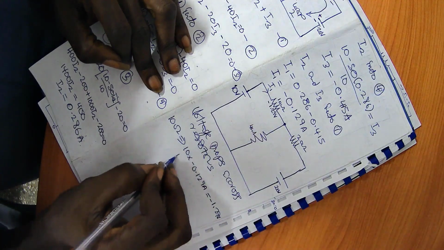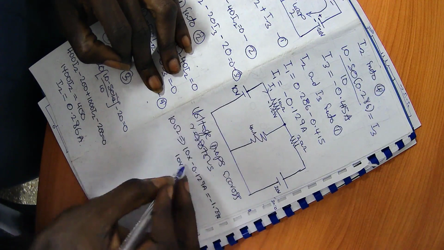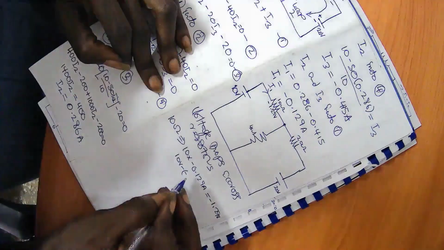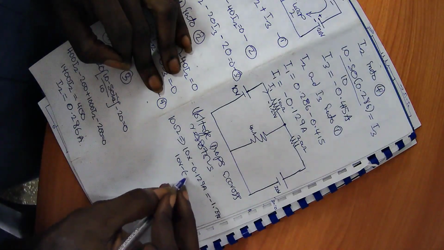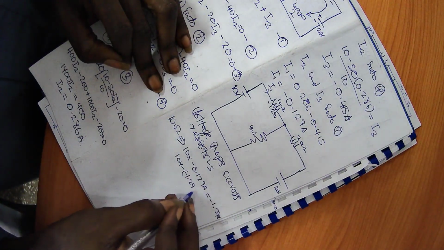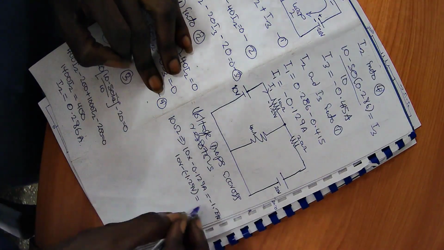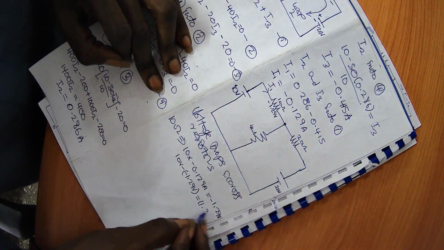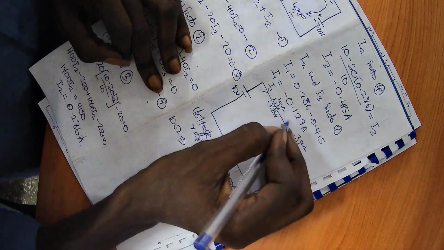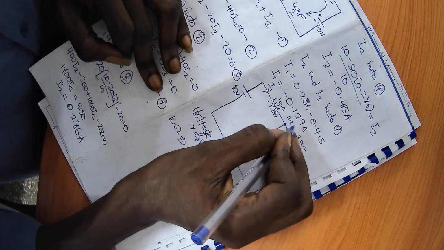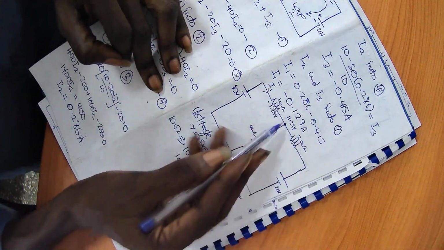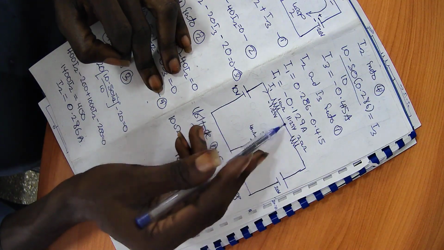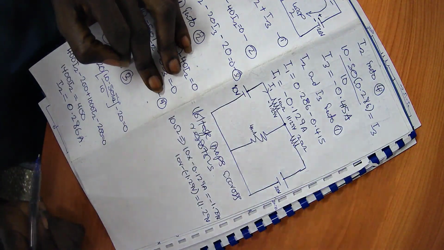So that means that this 10 volts minus this one, or minus 1.29 volts, which will give us 11.29 volts. So that means that this place will be 11.29 volts. This point will be 11.29 volts. Okay, all right.